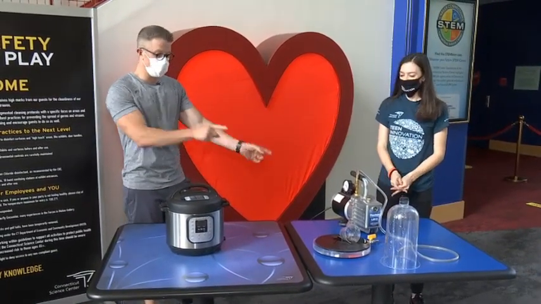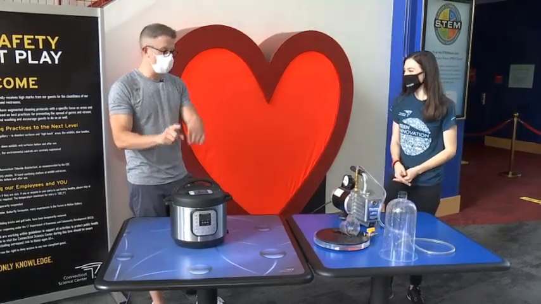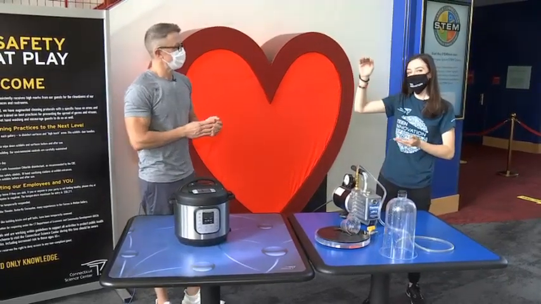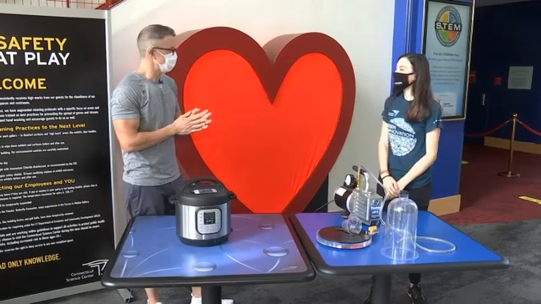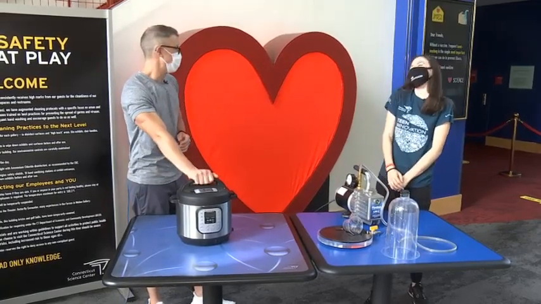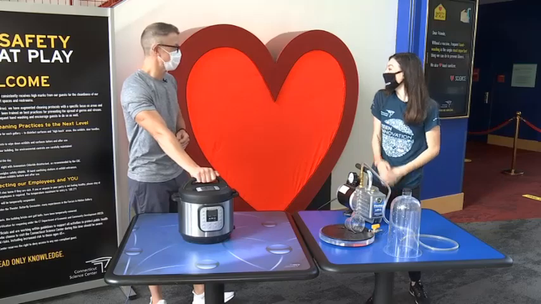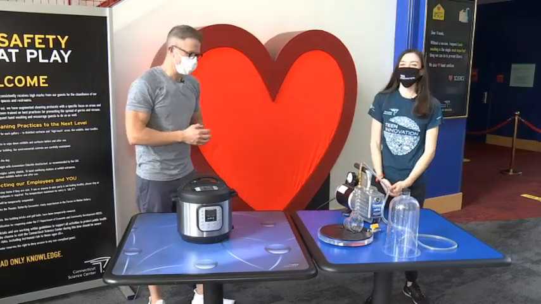Conversely, in a pressure cooker, we're raising the pressure. So we're boiling at a higher temperature, which means your food cooks faster. If you don't have one of these, perhaps if you want to make your meals a little bit quicker, way to go. Use some science.